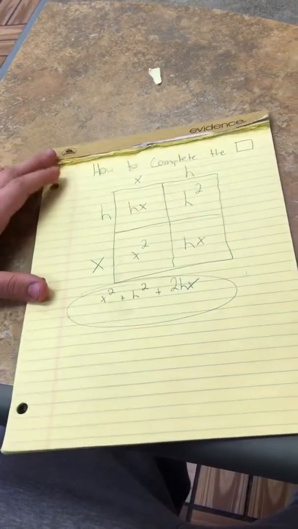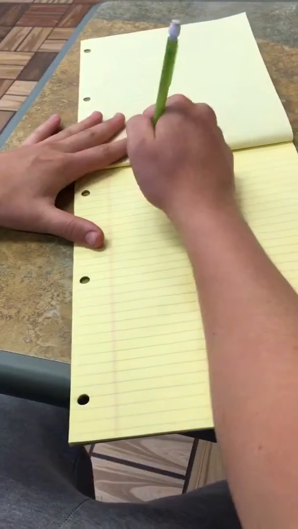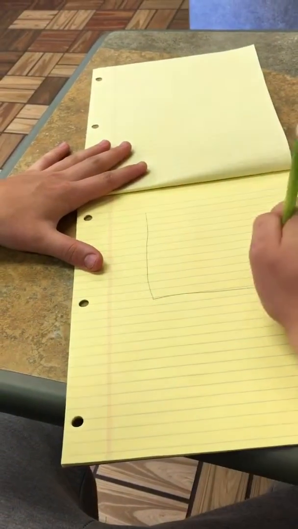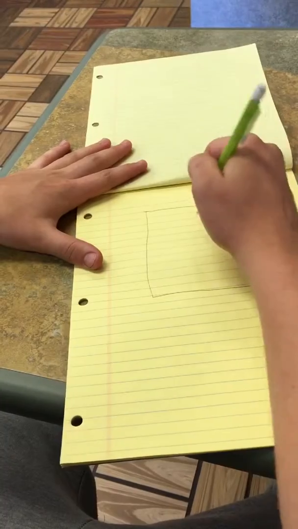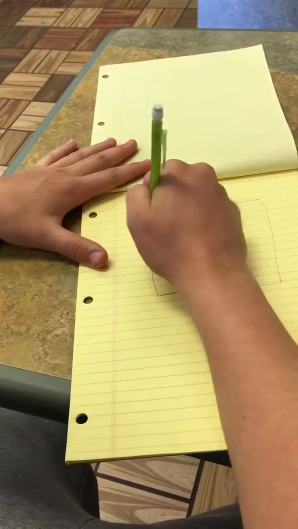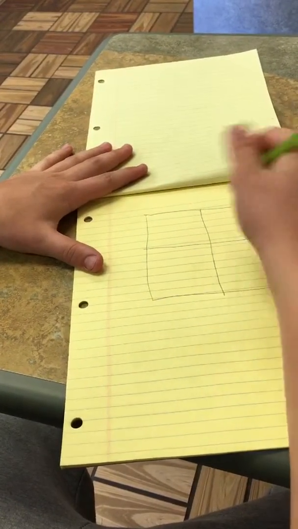Forming the perfect square. Now we are going to find the missing number in a perfect square, and I'd like you to tell me what to put in.